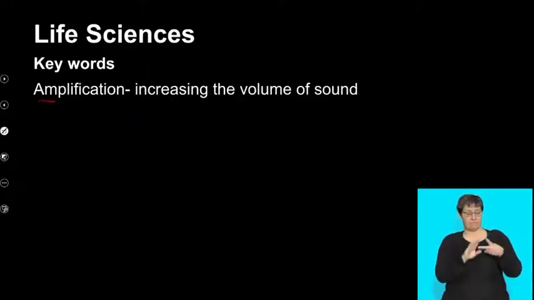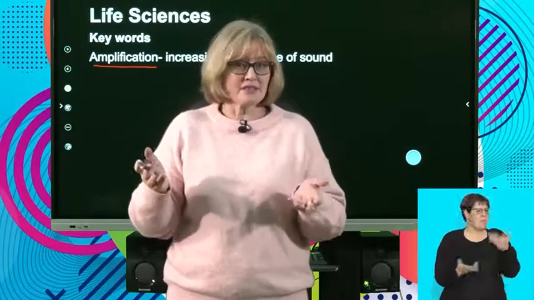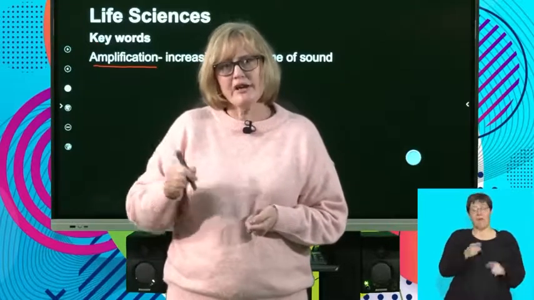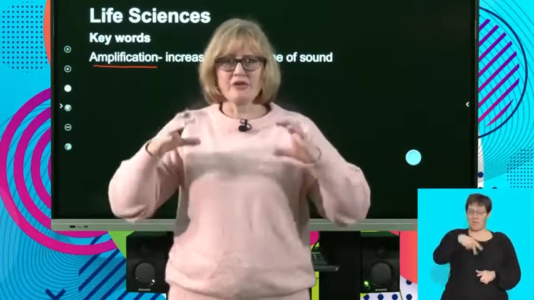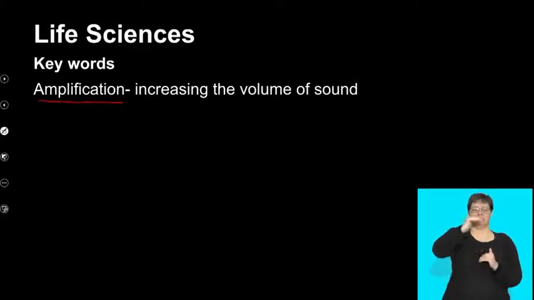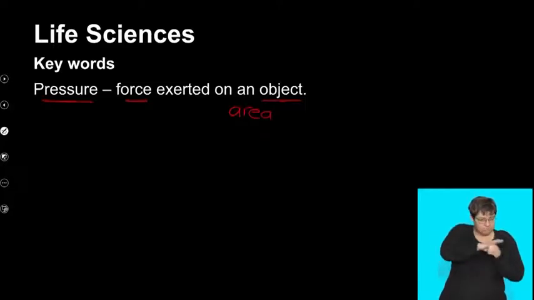Next one, amplification. Amplification is the increasing of sound. You're making it louder. Some of you maybe have a sound system at home, you're a DJ or something like that, and you know that you have to have an amplifier to make the sound very loud. So amplification is making it loud. Pressure, we can also talk about pressure. That's the force exerted on an object or the area on an object.